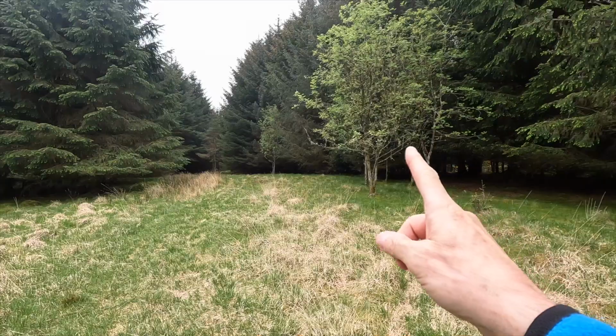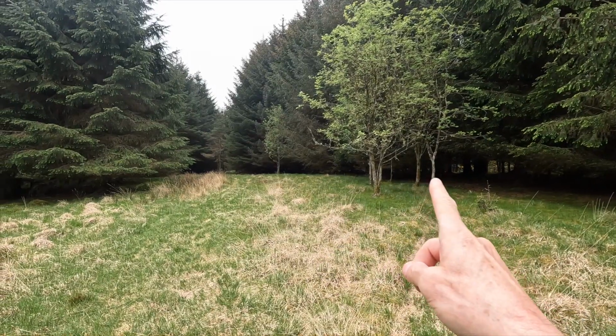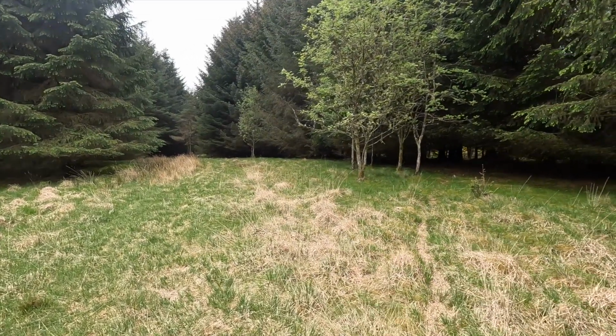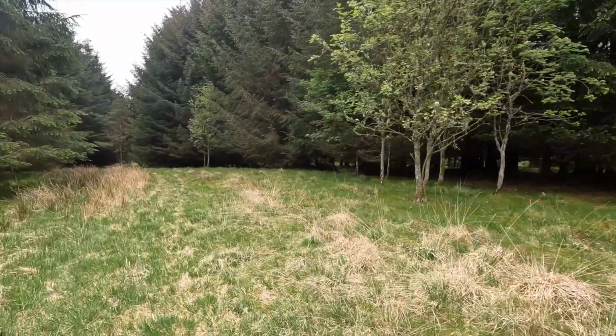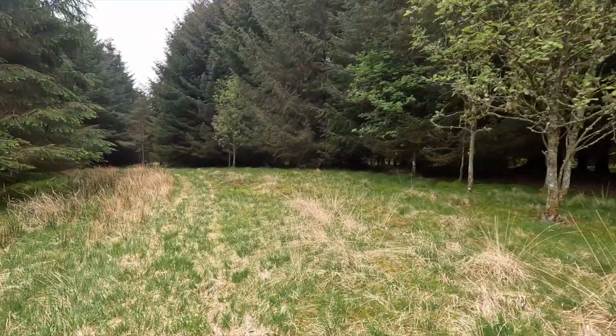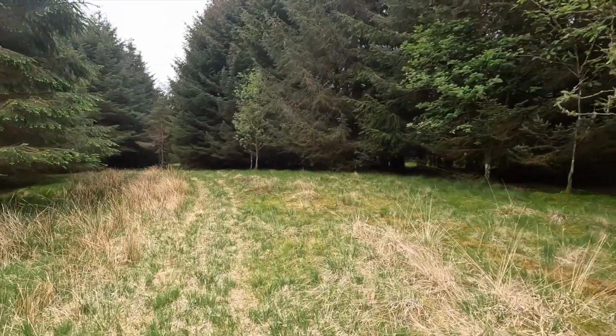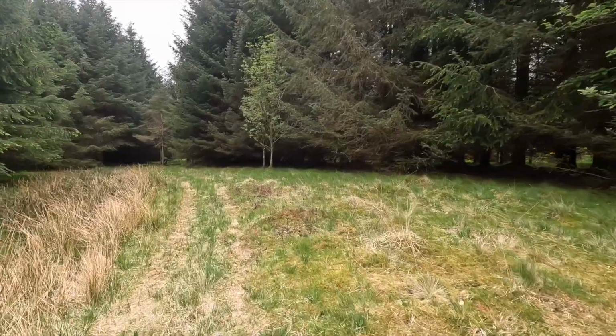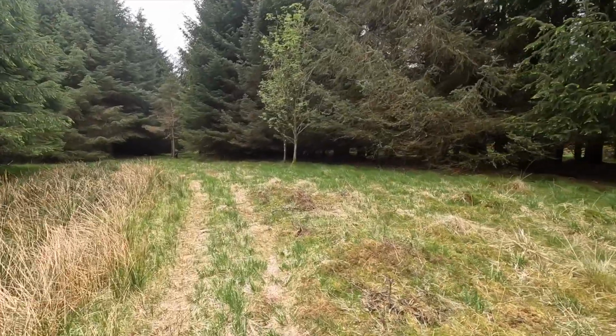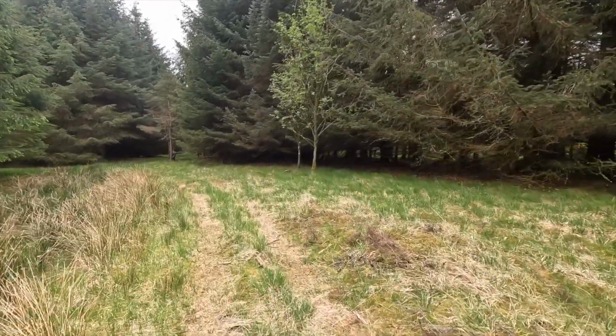Right, I just saw something move in between those trees there, so I'll keep the camera on and we'll walk up just in case something jumps out. Could be a deer or a rabbit. It looked like long legs right enough, so probably a deer. I have to admit the hairs on my back have gone up a wee bit.